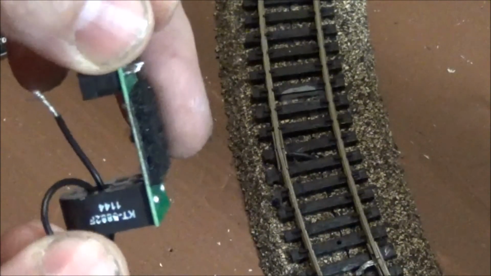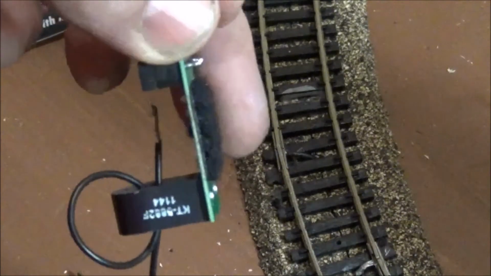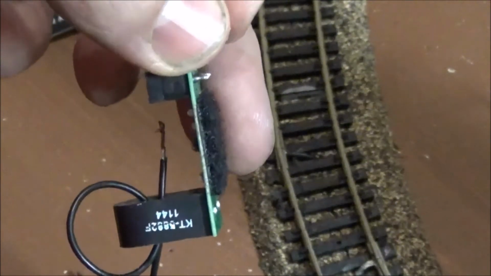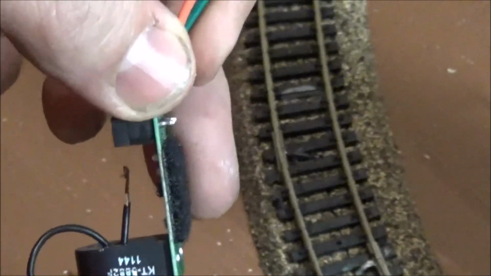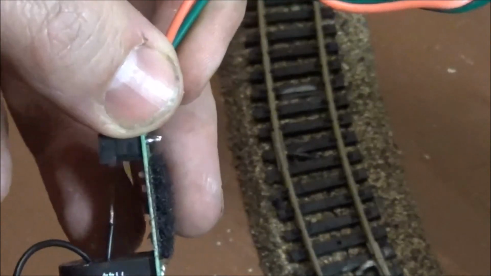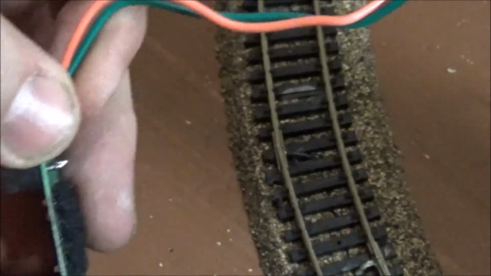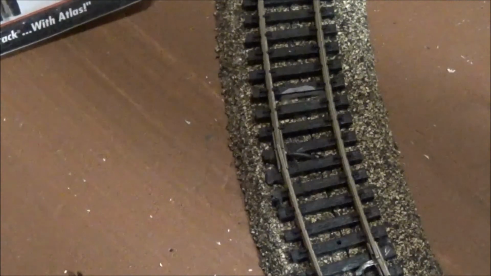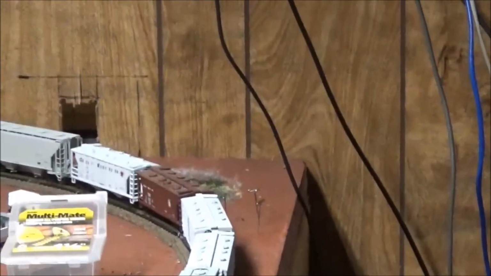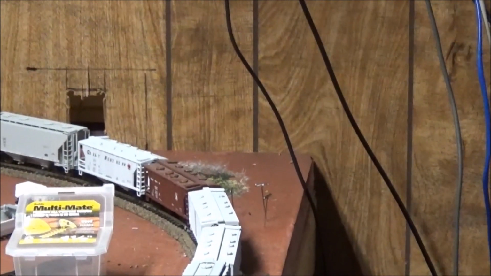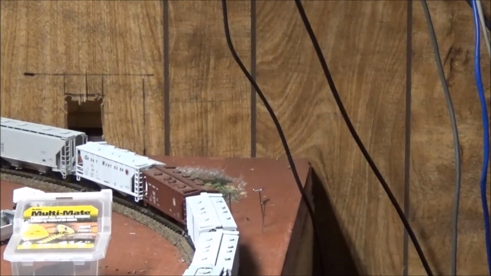Now say you've got something small and it's not reading enough, you can actually loop this as many times. I believe it's up to 5 is what I've heard people doing. But I found one wrap gets me more than enough. Now I'm actually going to take this apart because I need to get this up underneath the table to do this. So, yeah, that's pretty much it. Haven't really done anything on the layout, other than got bored and put this train together. But see you in a few minutes here with another update.